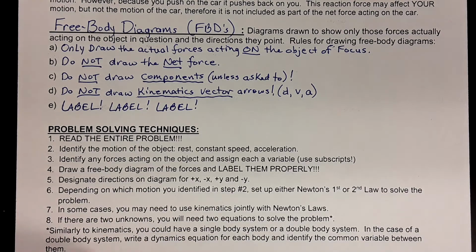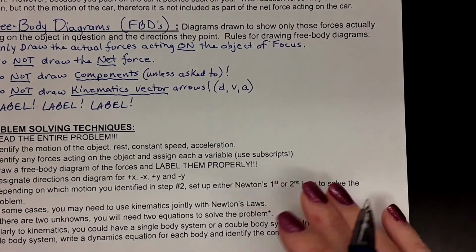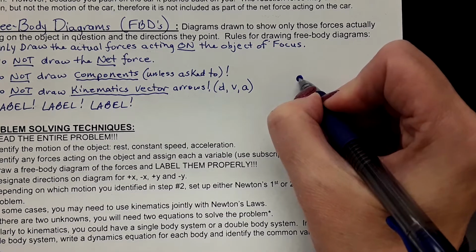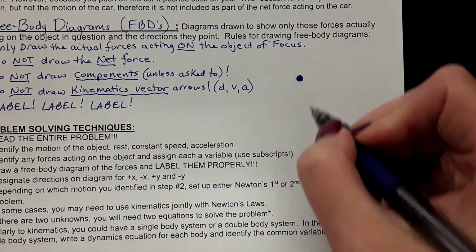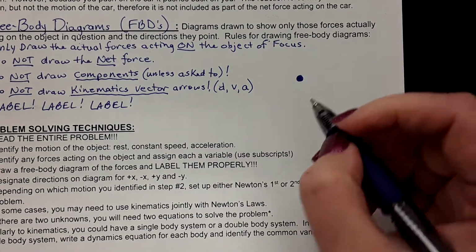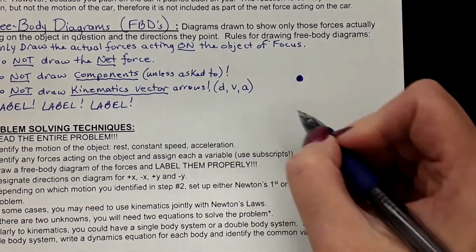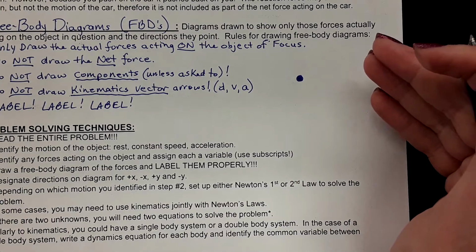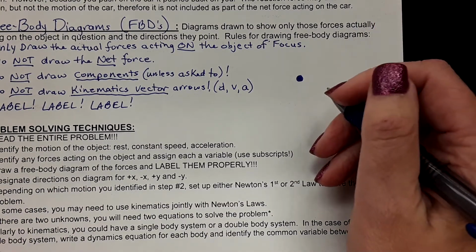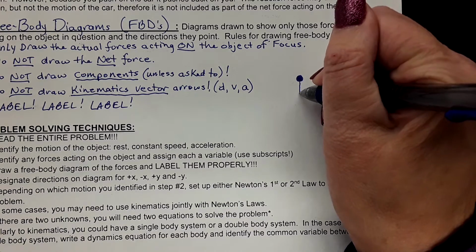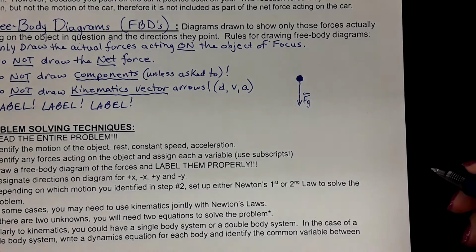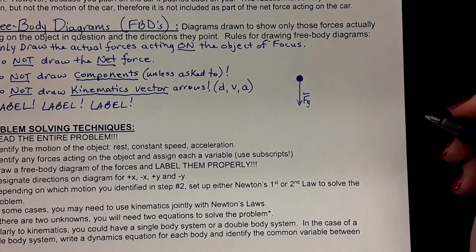And there's actually one more thing you need to be aware of. When we draw a free body diagram, we draw a dot to represent the object. This is why we don't have to be an artist. And we draw the forces coming from the object. Now, they're not really coming from the object. They're more like acting through the object. For example, we would draw gravity from the earth pulling straight down on the object like this and label it as gravity, F sub G gravity.